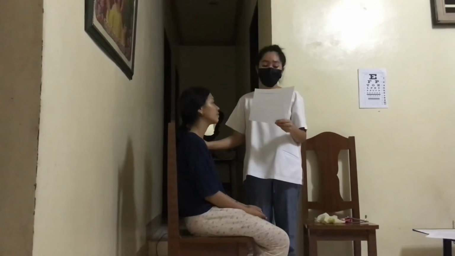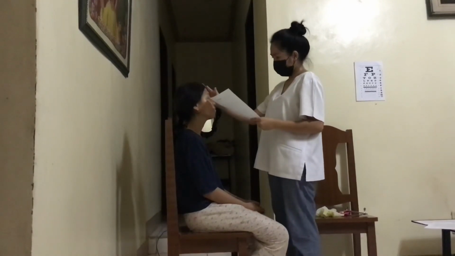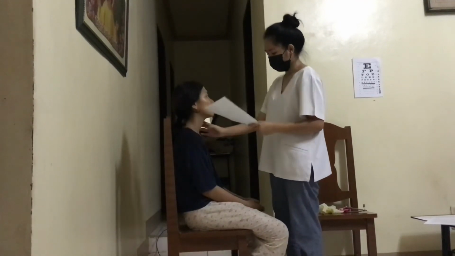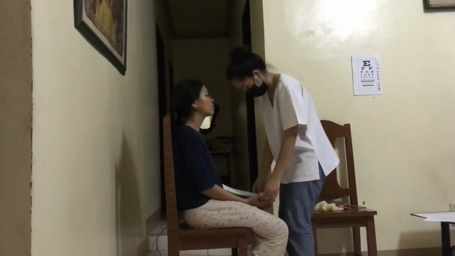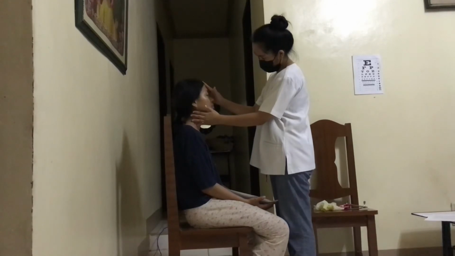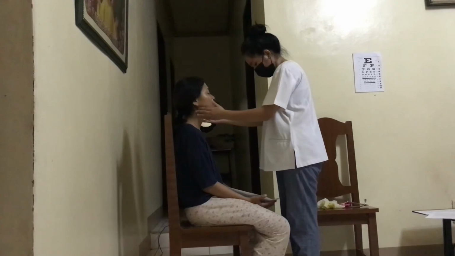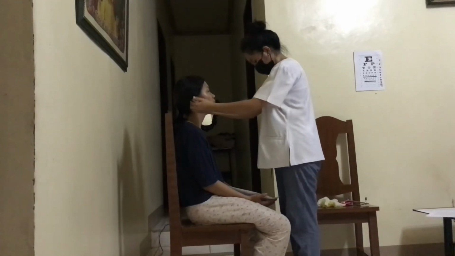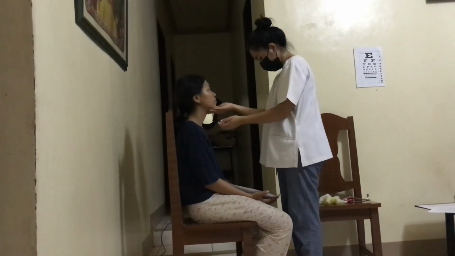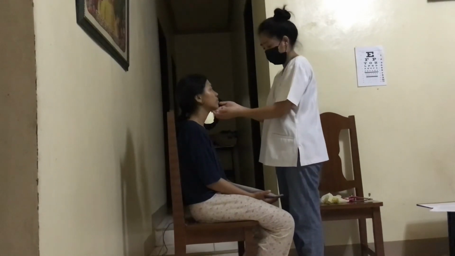Next I'll be assessing the posterior neck. In doing that, palpate the occiput and the posterior triangle of the neck and the posterior cervical lymph nodes using the finger pads in a circular motion. Inspect and palpate in front of and behind the ears, under the chin, and in the anterior triangle for the anterior cervical lymph nodes.